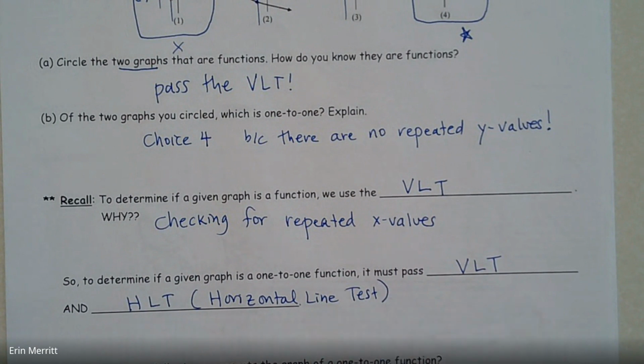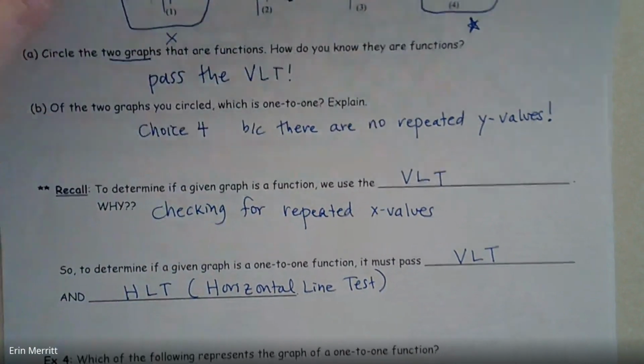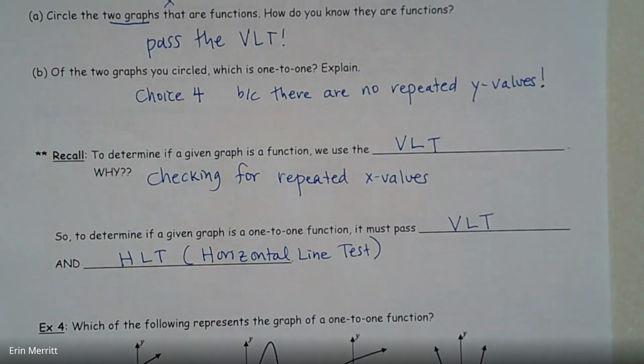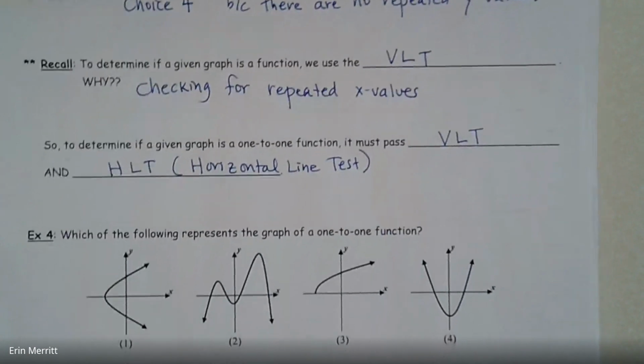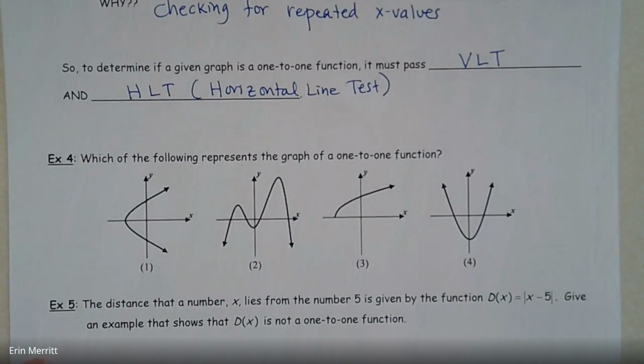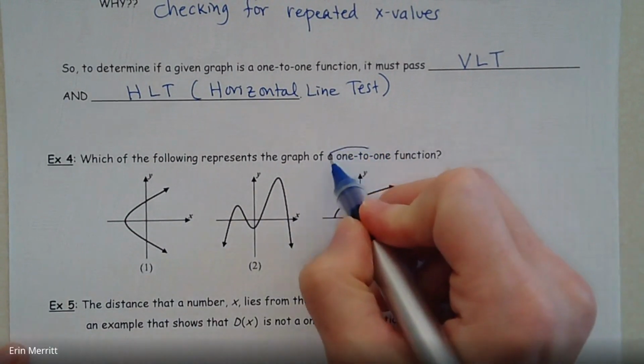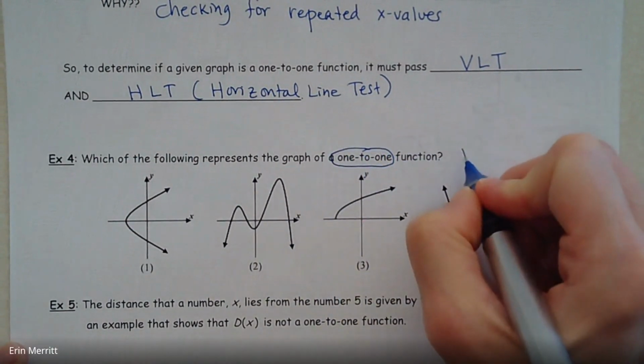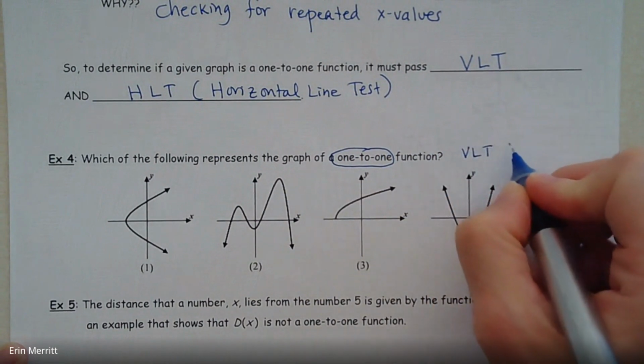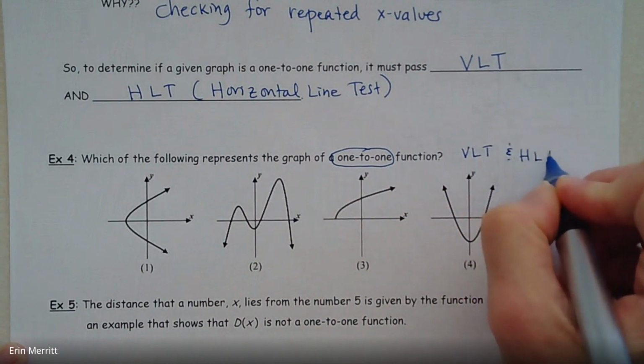And it operates the same way the vertical line test does. Does it hit more than once? If it does, then we say it fails. If it only hits once, we say it passes. All right, so using those rules, take a look at example 4 down here. So when it says which of the following represents the graph of a 1-to-1 function, I need the one that passes the vertical line test and the horizontal line test.